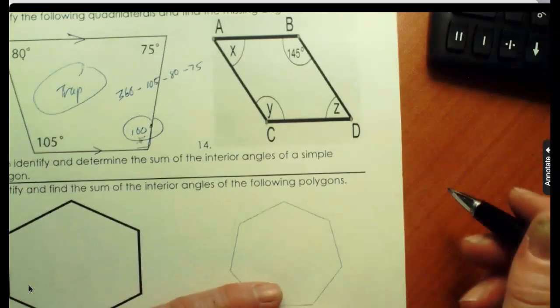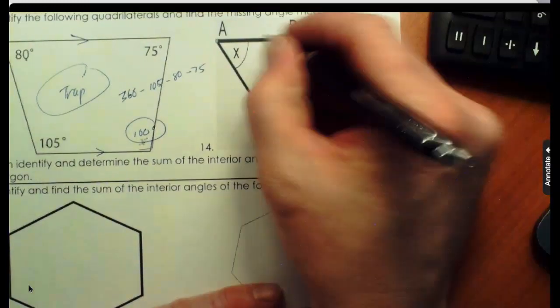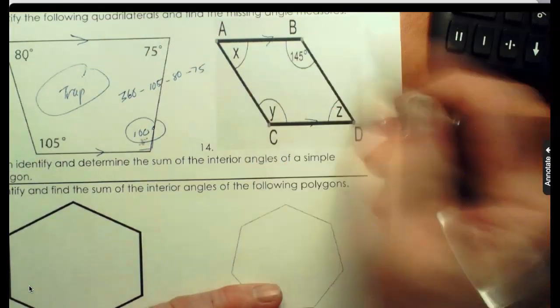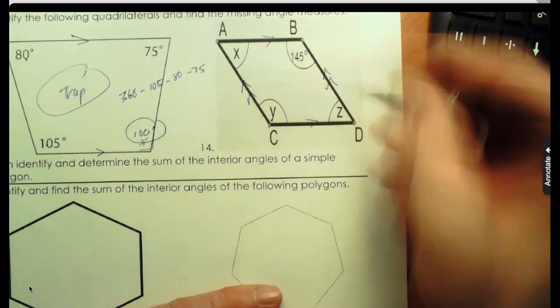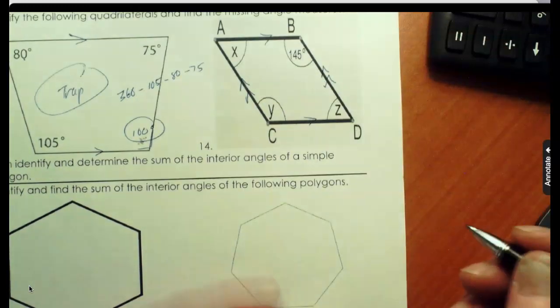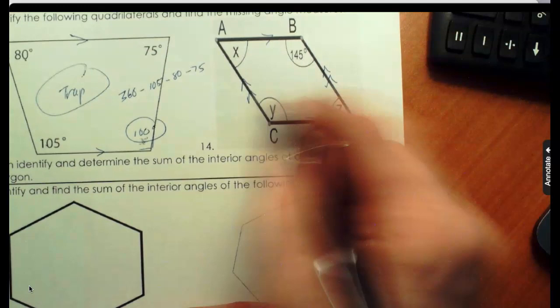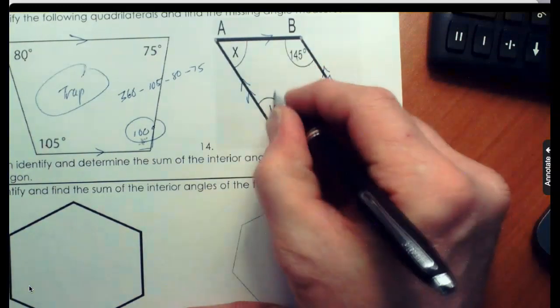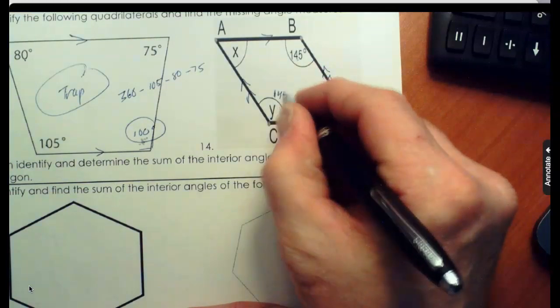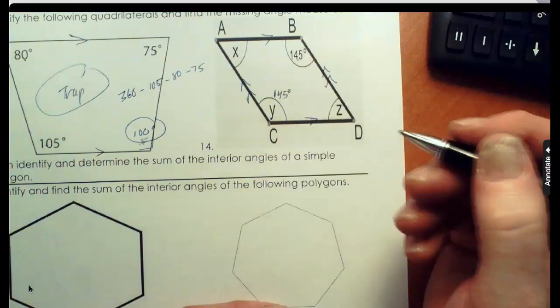This one over here. Well, these certainly look parallel, and these certainly look parallel. So this would be a parallelogram. It has exactly two sets of parallel lines, and they're opposite and they're equal. So if this is 145 degrees, then this has to be 145 degrees because opposite angles will be equal.